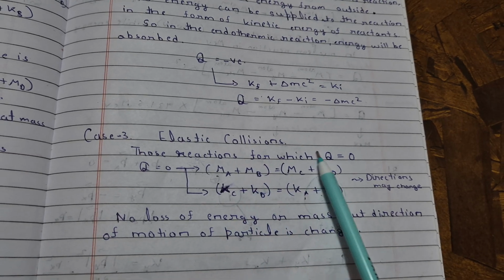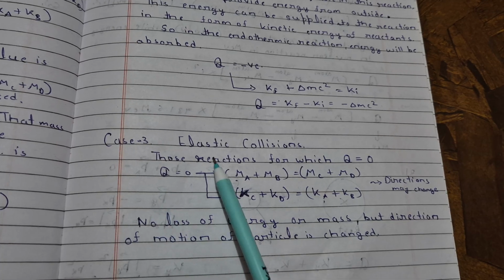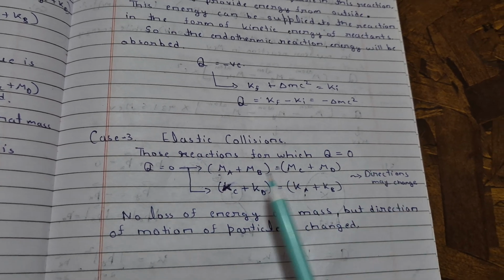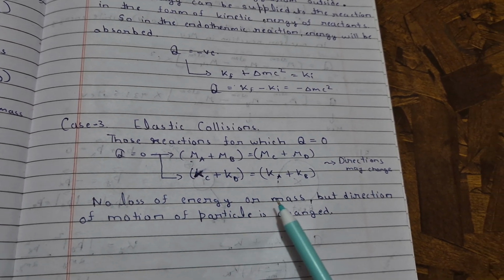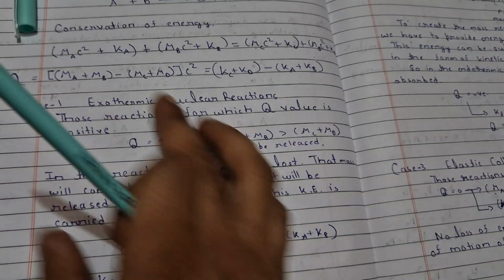Only the direction can change. If there is one nucleus and another nucleus, they are reacting, and after that they can go like this, anywhere, so the direction may change, but there will be no loss of energy or mass, only the direction of motion of the particle is changed. So you must remember these three cases.